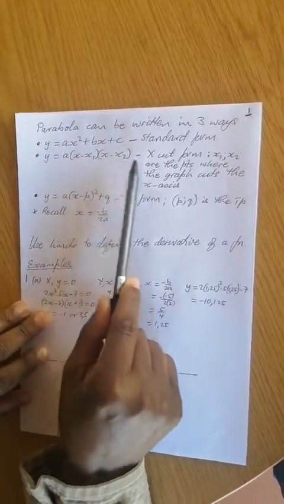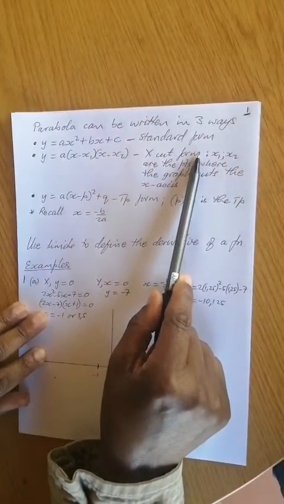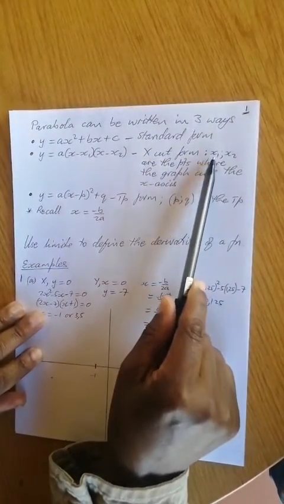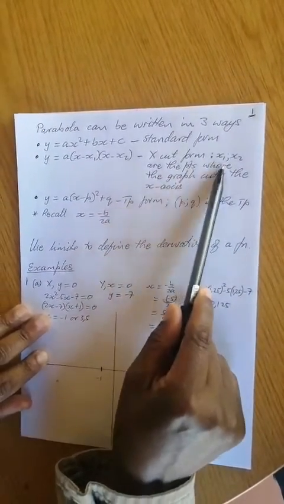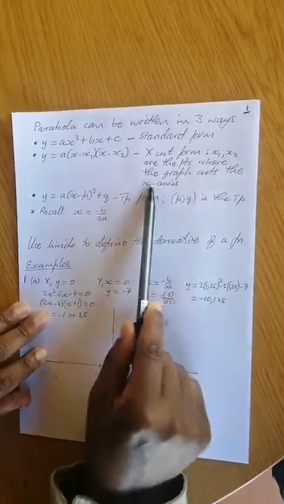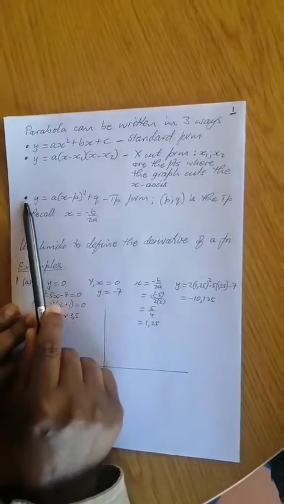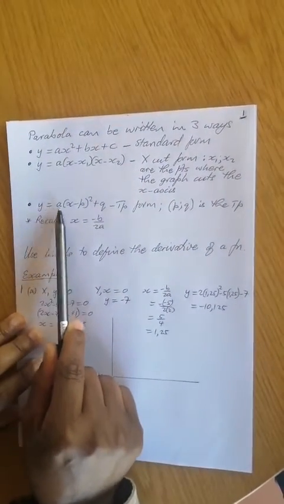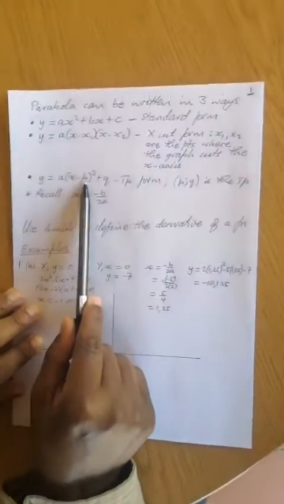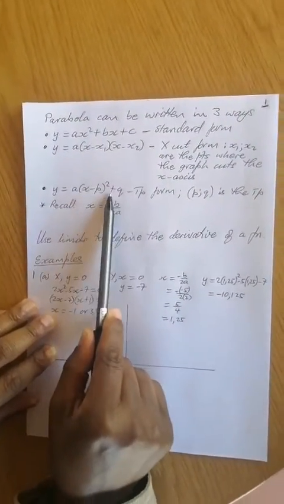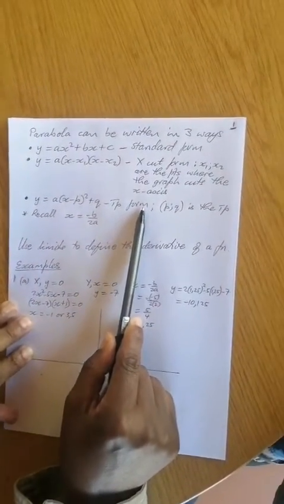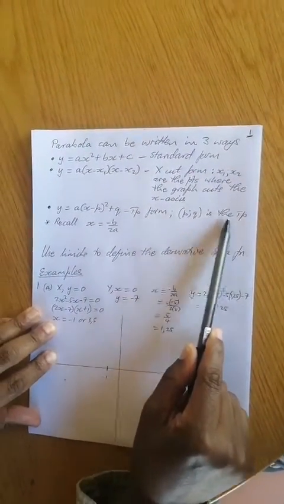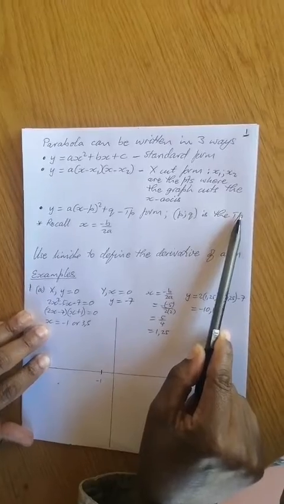This is referred to as the x-cut form, and x1 and x2 are the points where the graph cuts the x-axis. And finally, we have y is equal to a bracket x minus p, all that squared, plus q. This is the turning point form, and the point (p, q) is the turning point of the parabola.